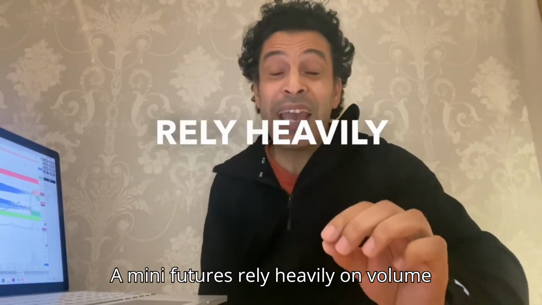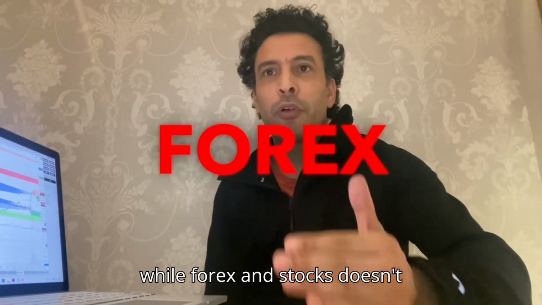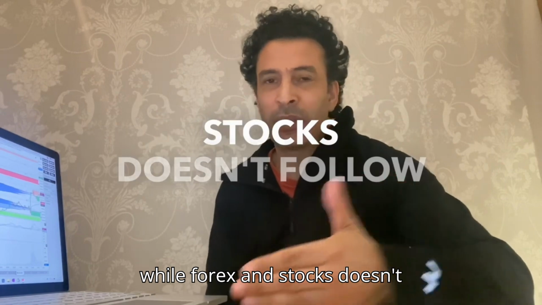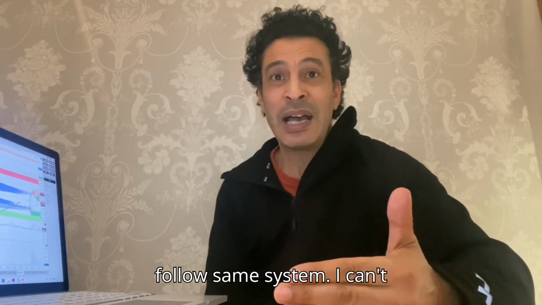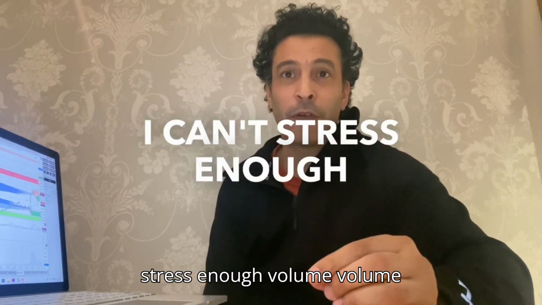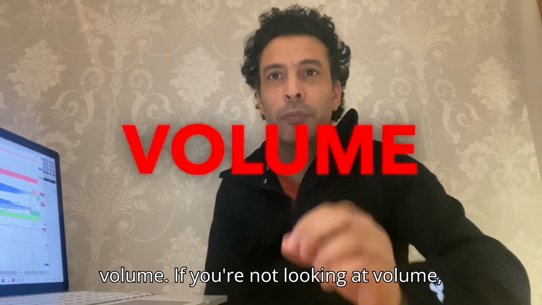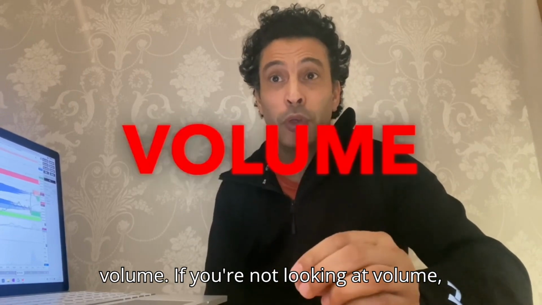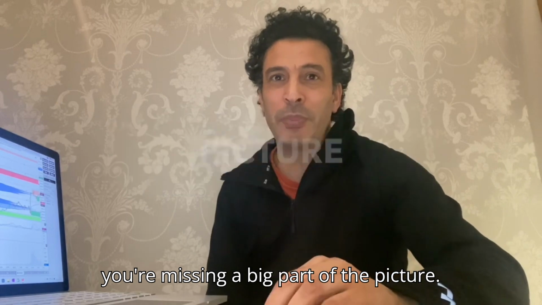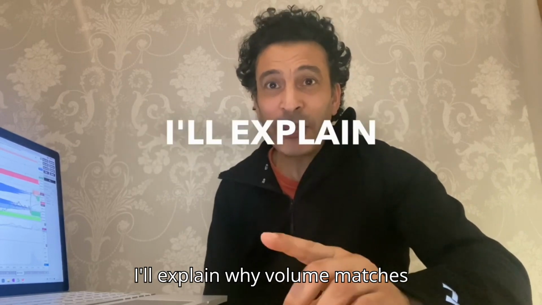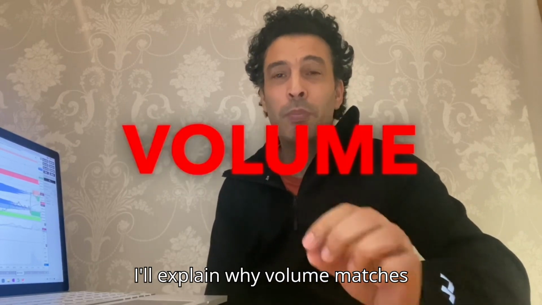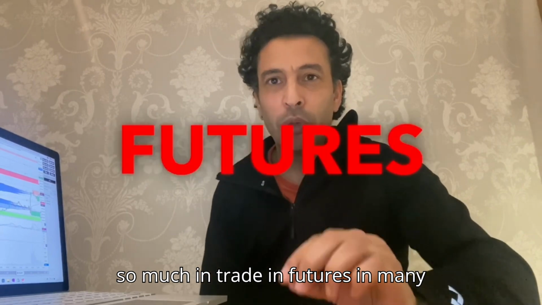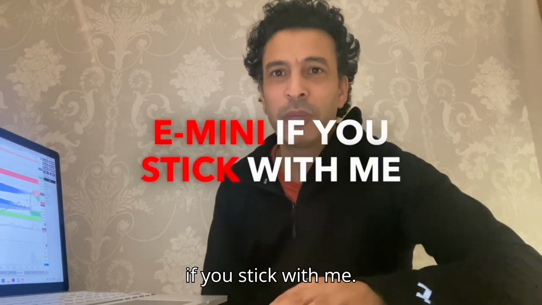E-mini futures rely heavily on volume, while Forex and stocks don't follow the same system. I can't stress enough: volume, volume, volume. If you're not looking at volume, you are missing a big part of the picture. I'll explain why volume matters so much in trading E-mini futures if you stick with me.